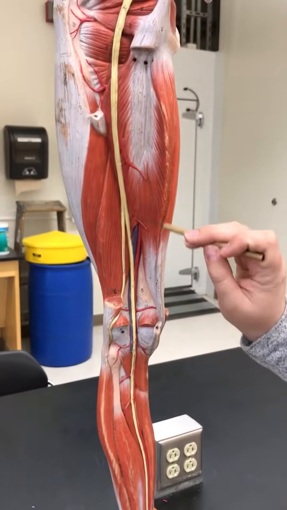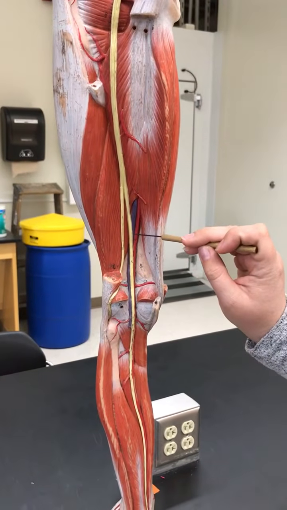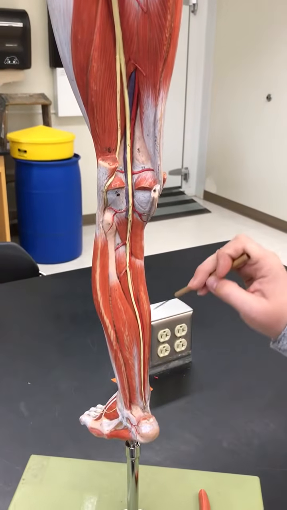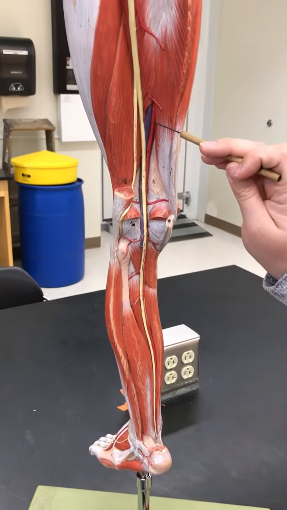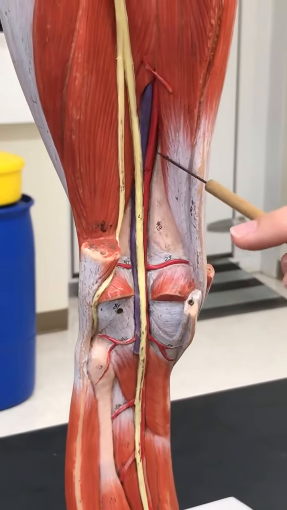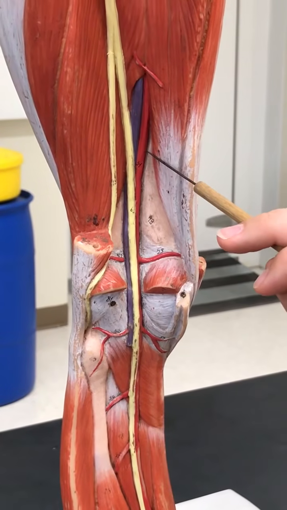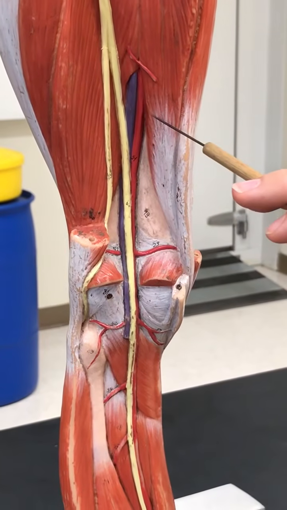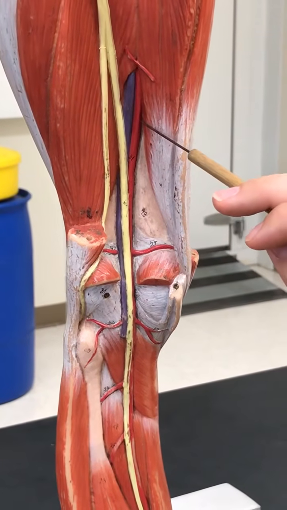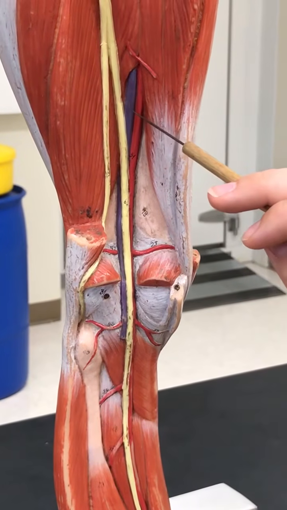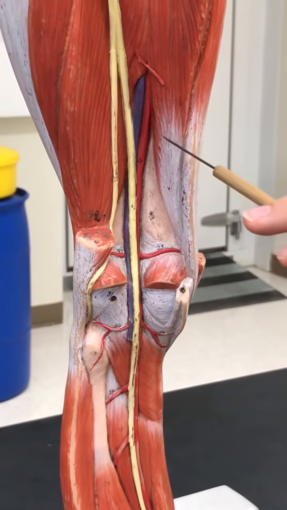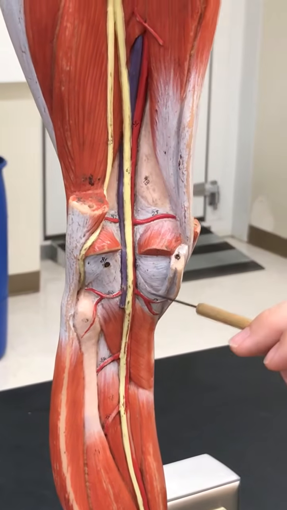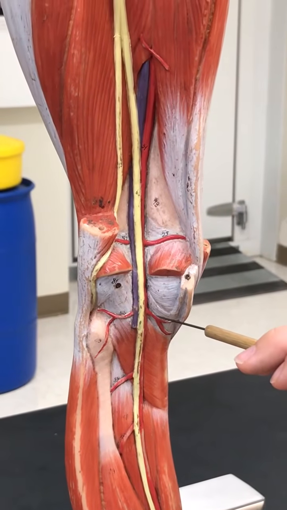So remember, we have sciatic branching into common fibular nerve and tibial nerve. The tibial nerve is going to continue down to the bottom of your foot, but this vein and artery alongside it, remember those are coming from the femoral artery and vein, but once we pass through this structure, the adductor hiatus, we now get a name change. This is the popliteal artery and vein. And there's those genicular arteries. So you have superior and inferior genicular arteries.